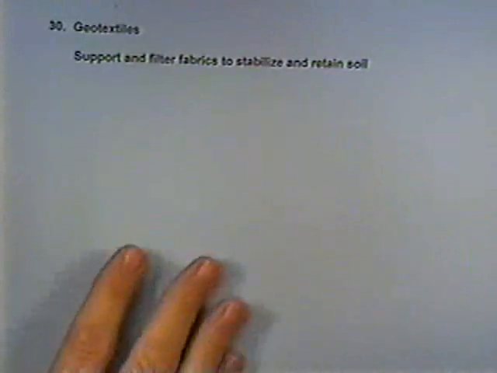Geotextiles are support and filter fabrics used to stabilize and retain soil, primarily on the roadside and the side slopes. Now, typically, the types of questions dealing with these topics ask you to list advantages and disadvantages of geotextiles, grooving pavements, or something like that.